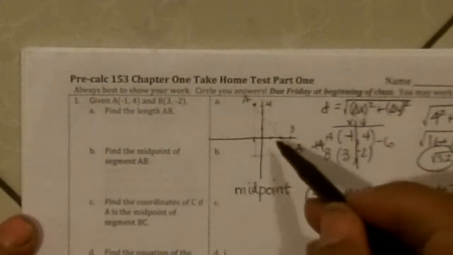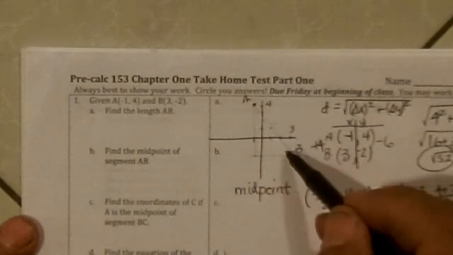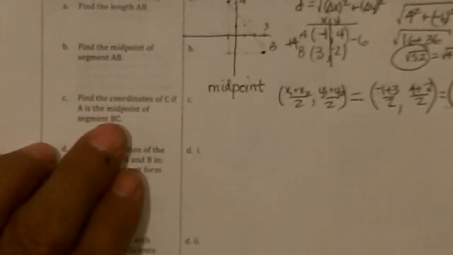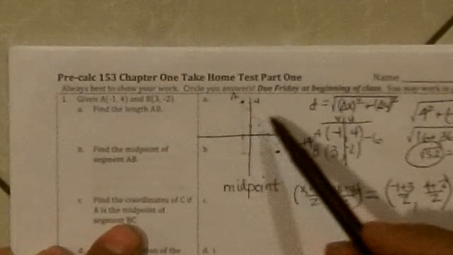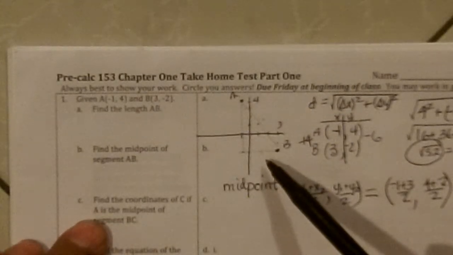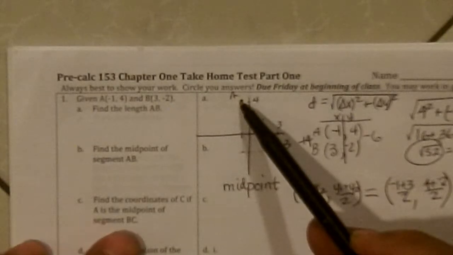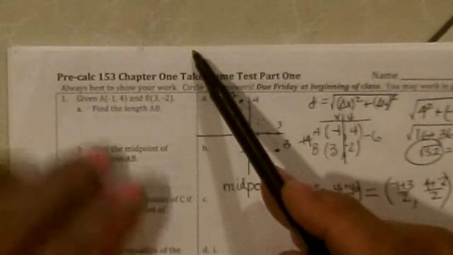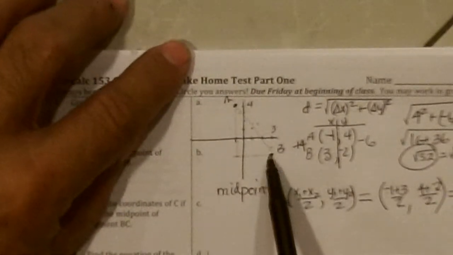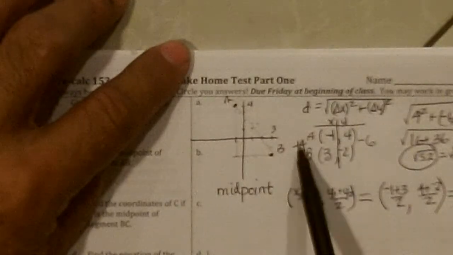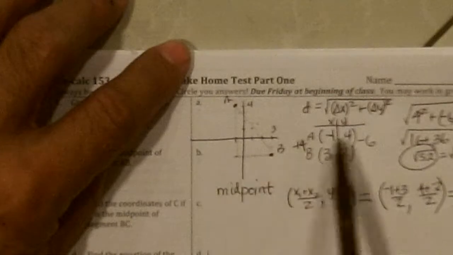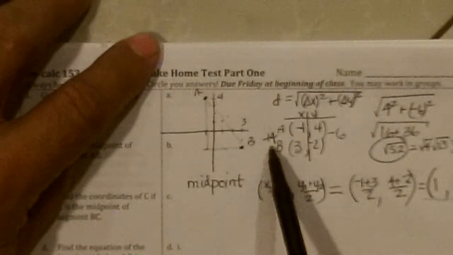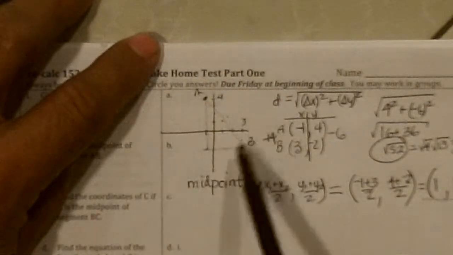If we look at the graph, 1, 1 is about halfway between A and B. Now C. Find the coordinates of C, if A is the midpoint of the segment from B to C. So it has to be back here. The change in x was 4, so if we go back 4, then we have to go up 6 to get to A based on these changes. Let's do that one more time, back 4 more.